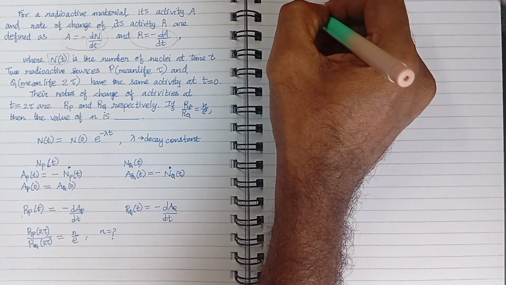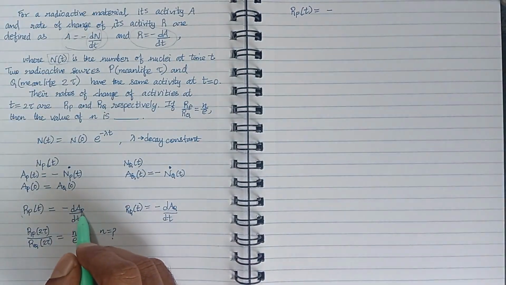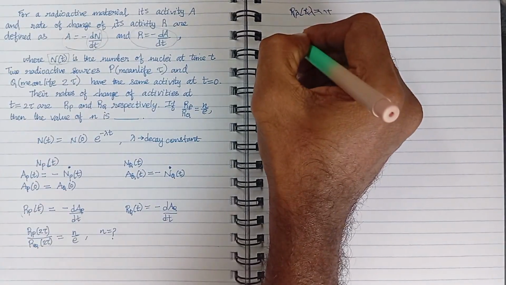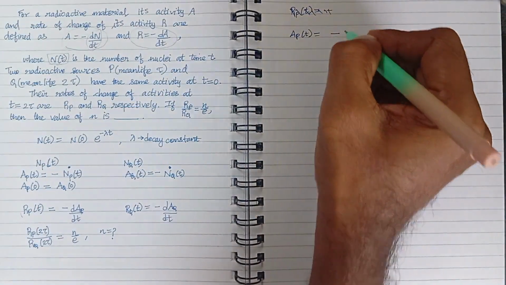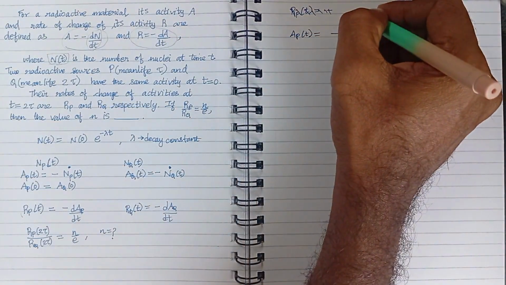Rp of t equal to minus, we need the derivative, sorry, we need Ap of t, right? So let's first find Ap of t. Ap of t equal to what? Minus first derivative of Np of t. So what is Np of t?